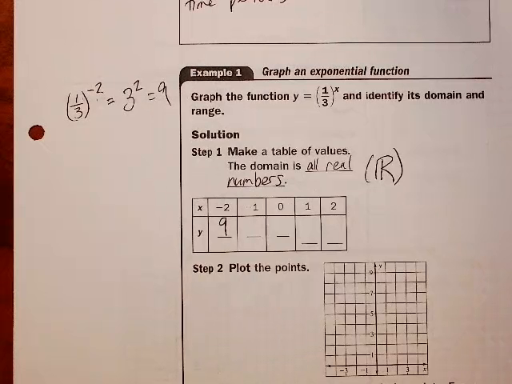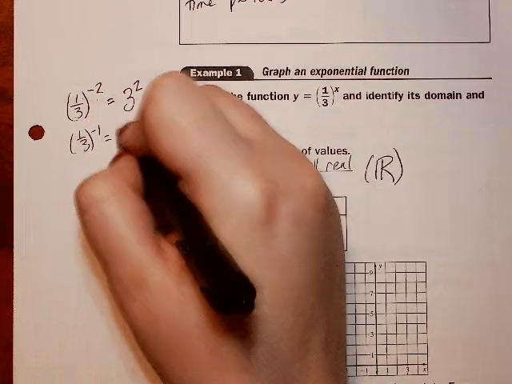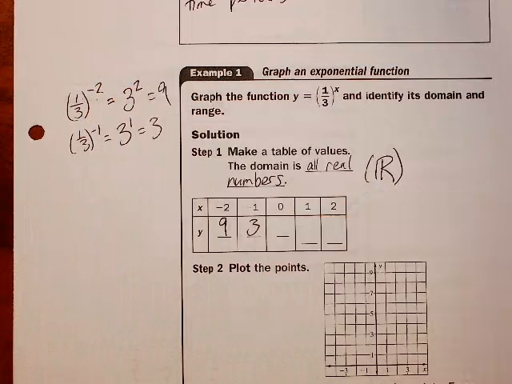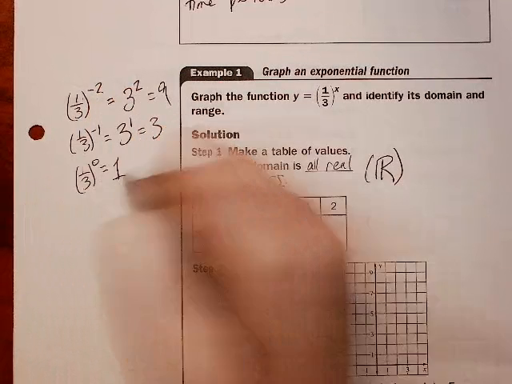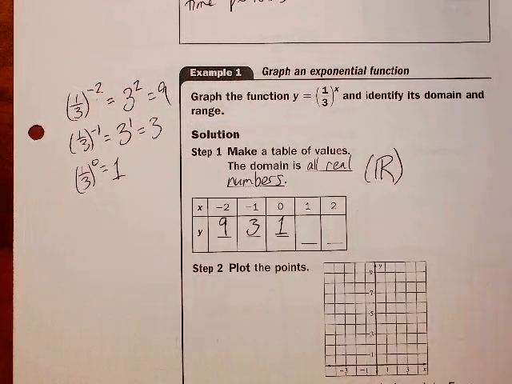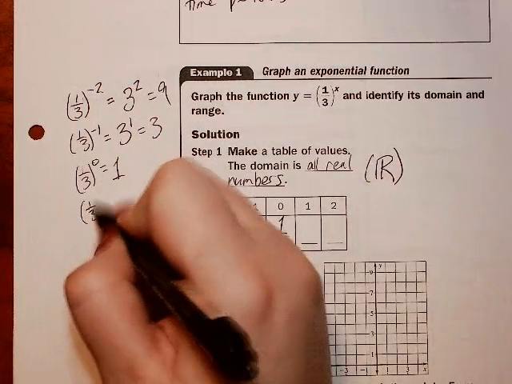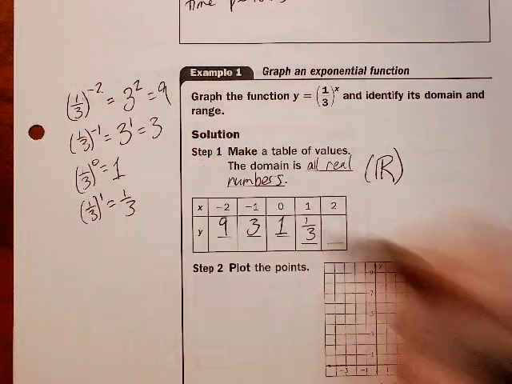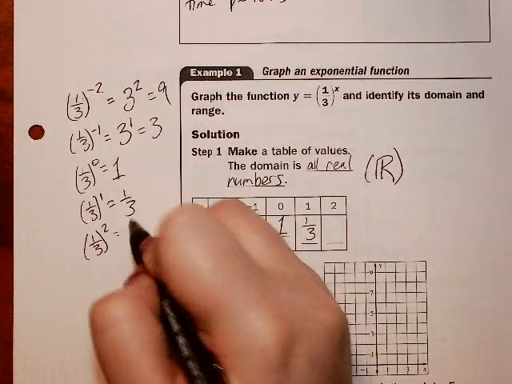Then (1/3) to the -1, we flip it upside down, take it to the first power, so we just get 3. Then (1/3) to the 0 power is just 1, because anything to the 0th power is just 1. And (1/3) to the 1 is just 1/3. And 1 over 3 squared is 1/9.